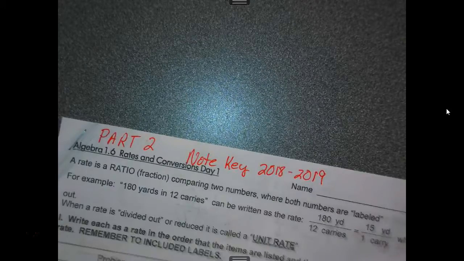Correct. You have to do the back page. I would save them to study for the final. Huh? Yep, if you want. Make sure your name's on it when you go to turn it in. The back page.